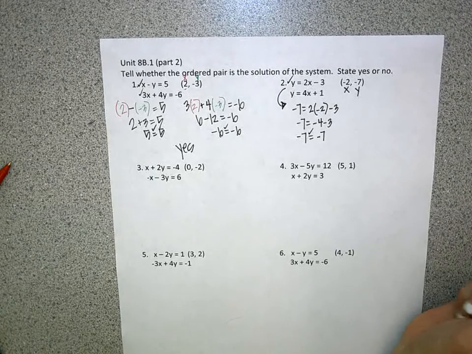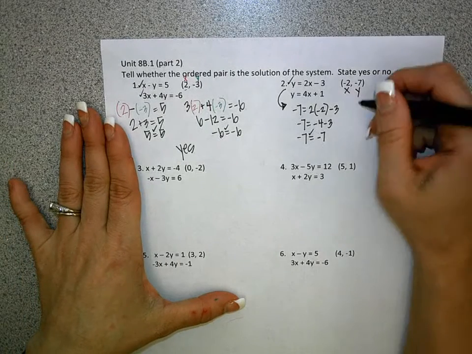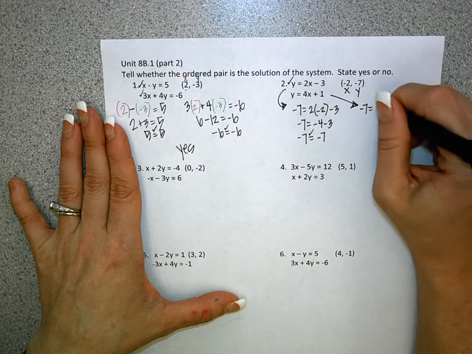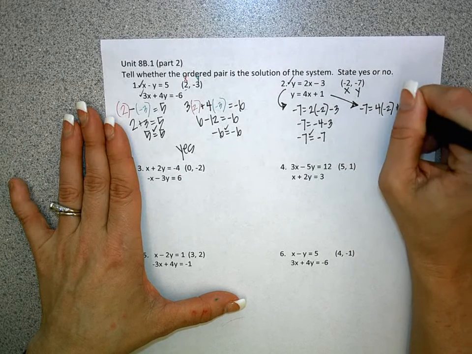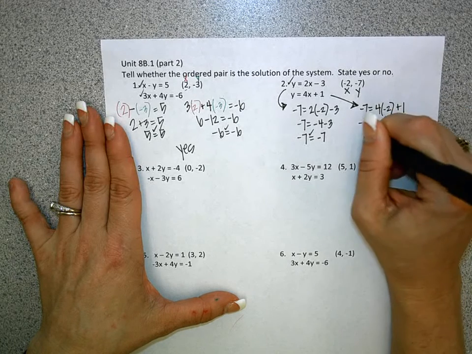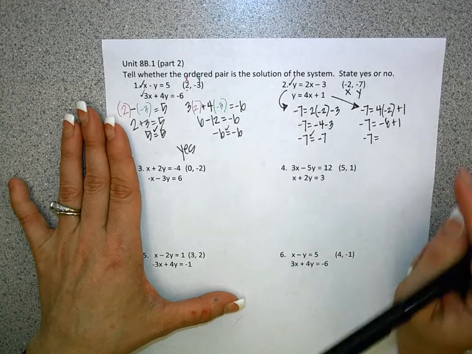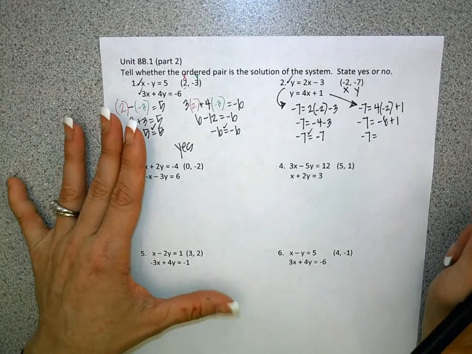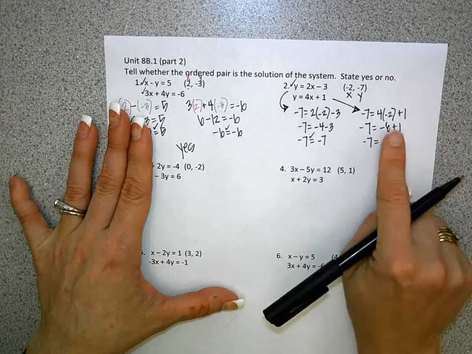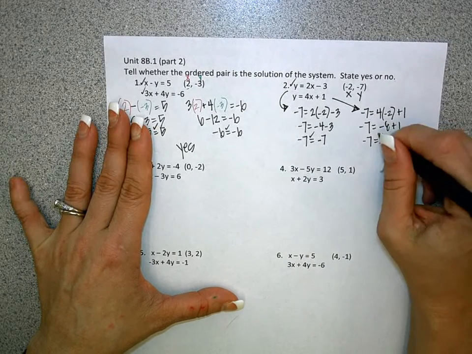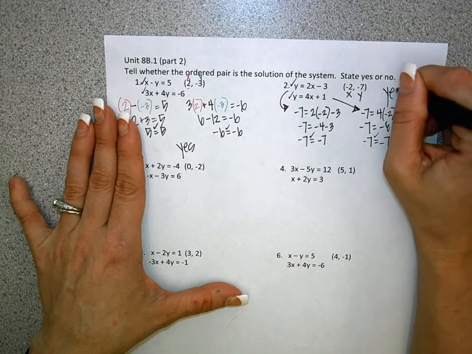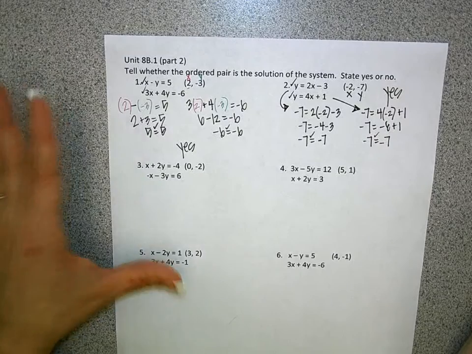If the first one works, you still have to check the second one. Same thing here. So we're going to plug in negative 7 for y. Plug in negative 2 for x. So negative 7 equal to negative 8 plus 1. If you have a positive and negative, remember, same signs add and keep. Different signs mean subtract. So the difference between 8 and 1 is 7. Take the sign of the larger one, which is negative. Since that one works, and they both work, is this a solution? Yes, because it's on both of the lines.